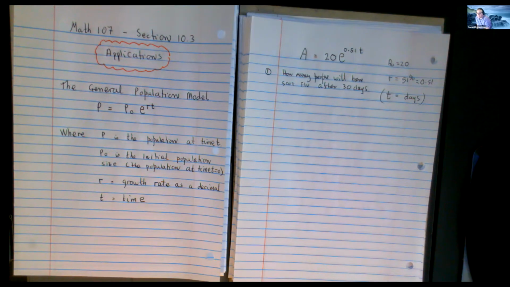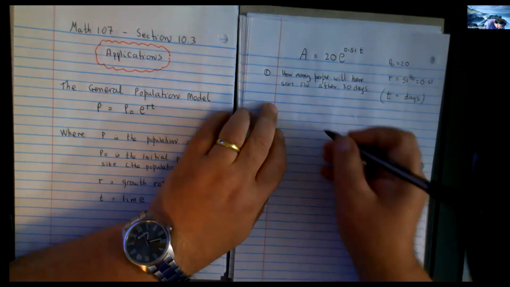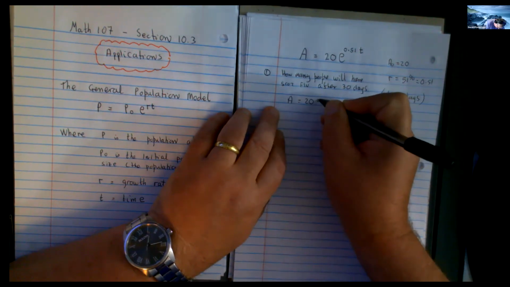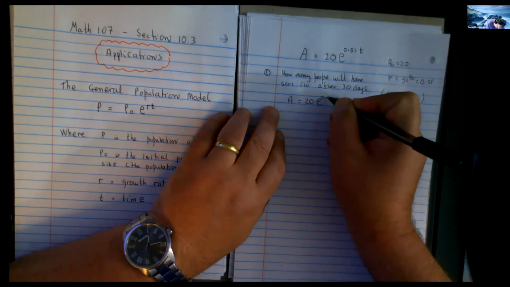Hundreds or thousands? What do you think it's going to be? Thousands. Most epidemics are, aren't they? They just go through the roof really quick. That would be my gut feeling as well. So A is 20, e to the 0.51 t.